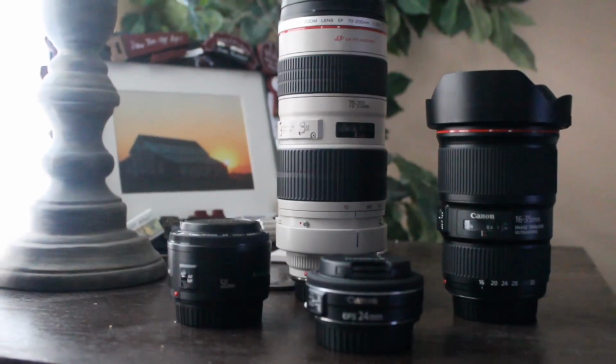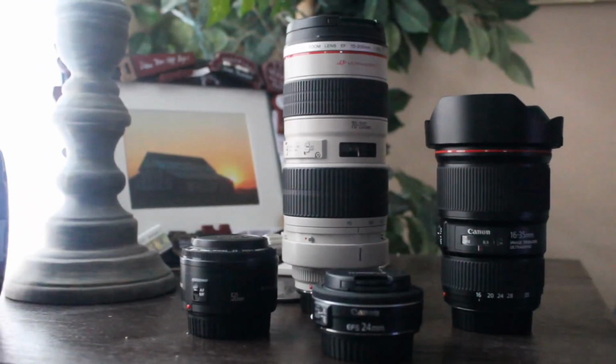However, I do believe that lenses are truly what changes the picture that you take. So if you are just working with your kit lenses right now and you want to make an upgrade on something, I highly recommend starting with your lenses first, because the lenses were the thing that have ultimately changed the way that I take pictures and the way that my pictures look. And so I highly recommend upgrading your lenses first and then working towards upgrading your camera bodies, because those can also be a little bit more expensive.